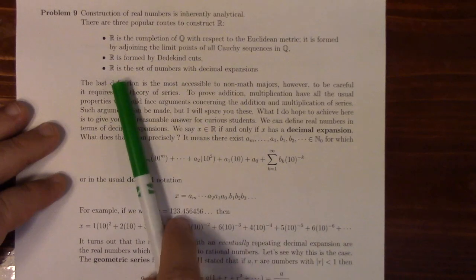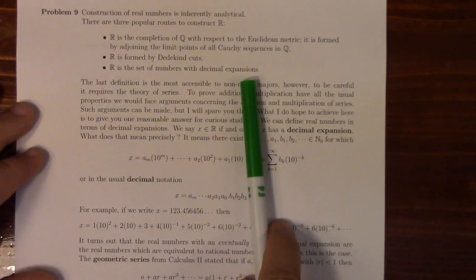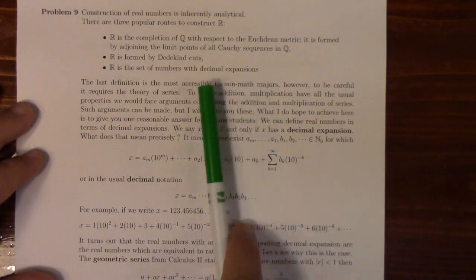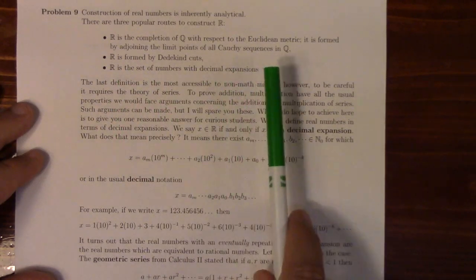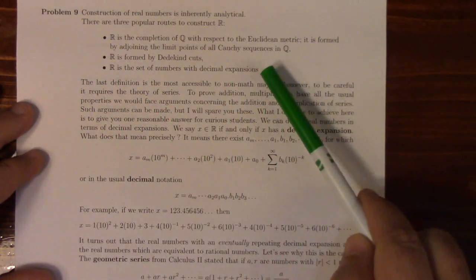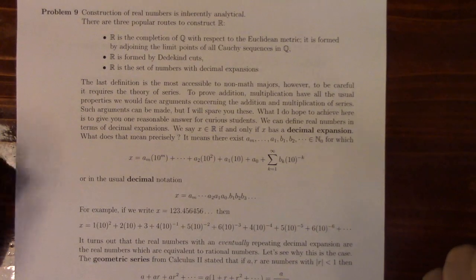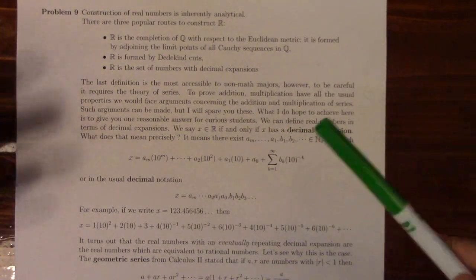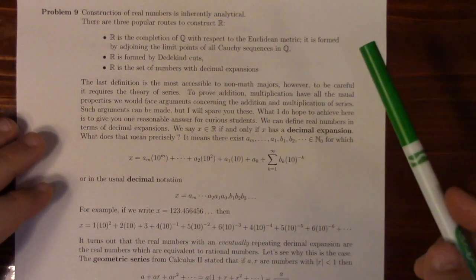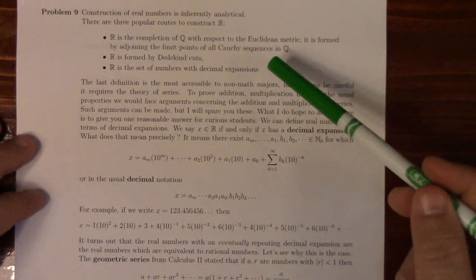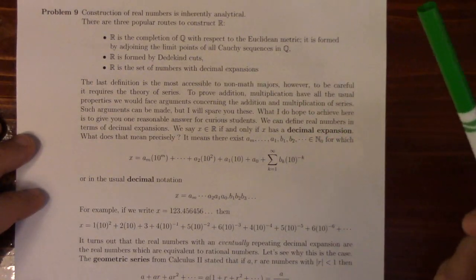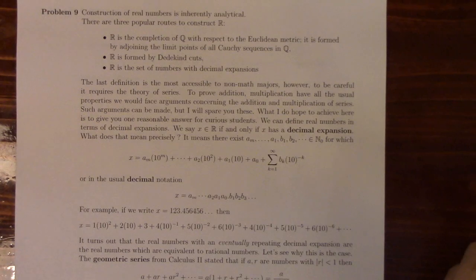And then, of course, the other thing, and this is how engineers tend to define real numbers: it's a set of numbers with decimal expansions. I actually like this as a working definition for the purpose of this problem and this course at the moment, because it's the least technical, and also the most familiar, right?